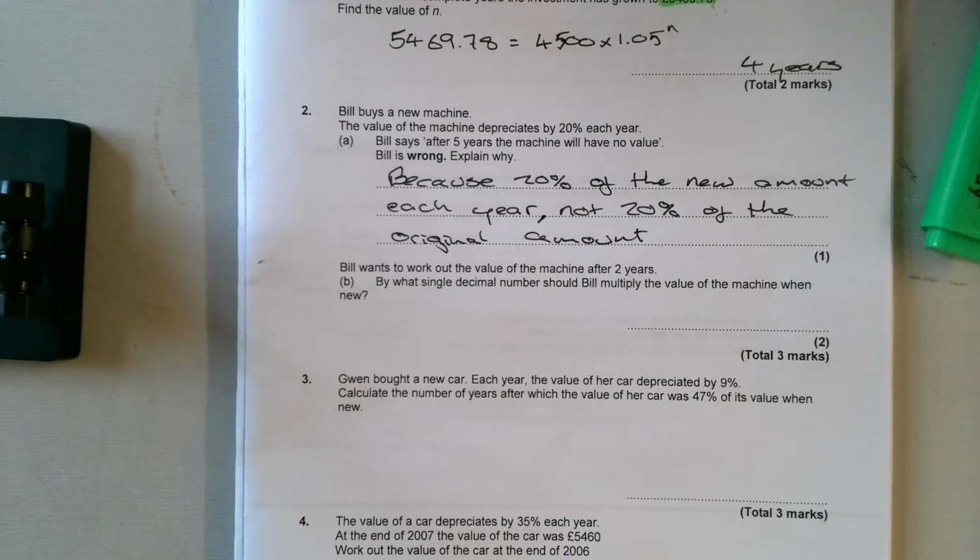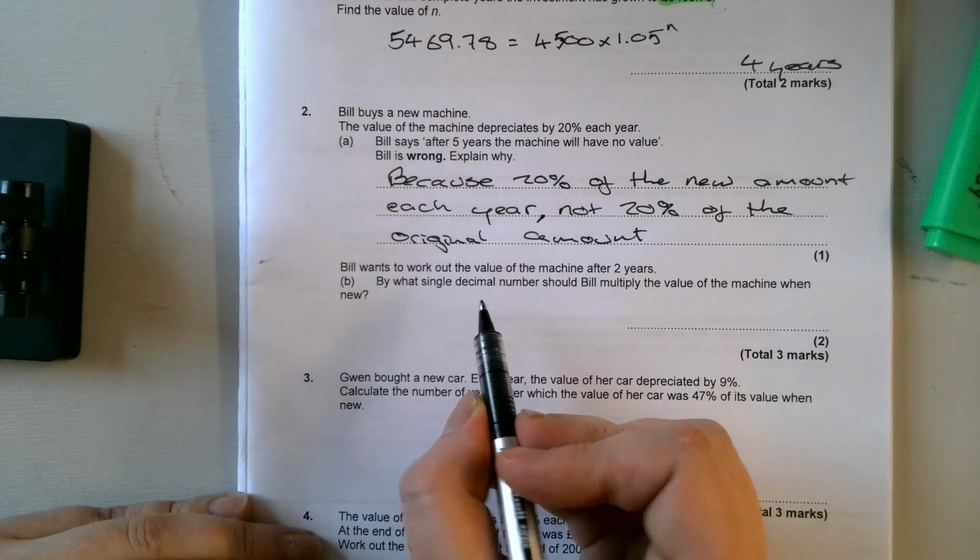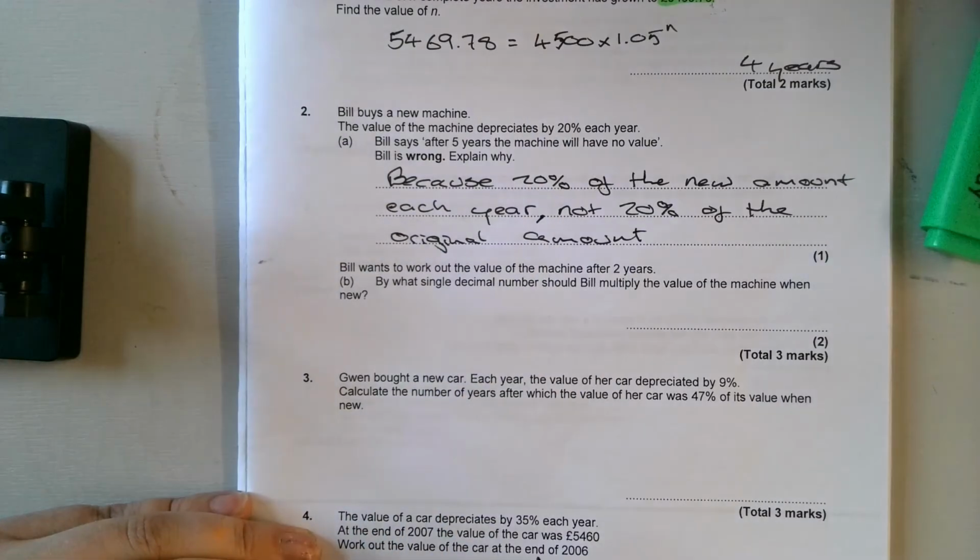Bill wants to work out the value of the machine after 2 years. By what single decimal number should Bill multiply the value of the machine when new? So I'm going to use that decimal multiplier again.